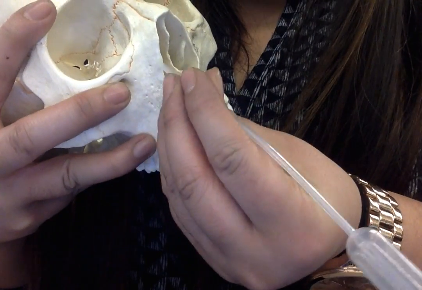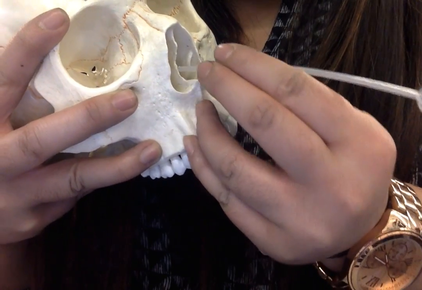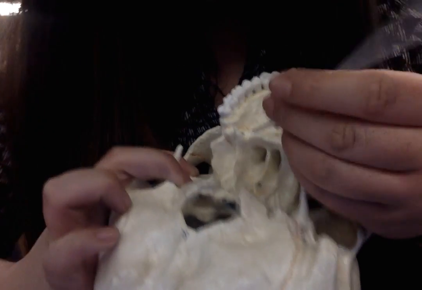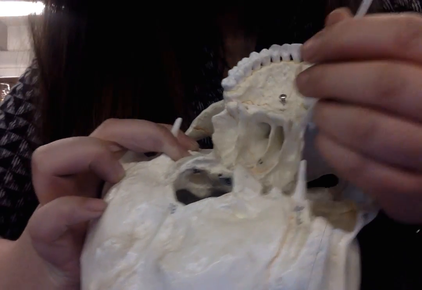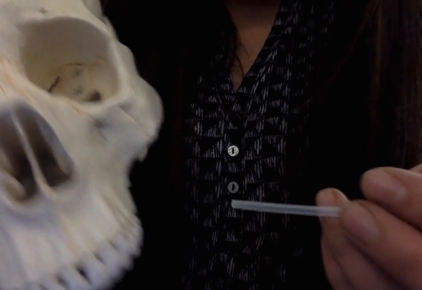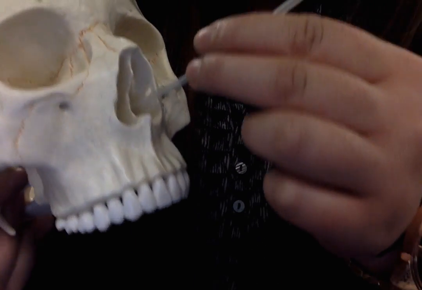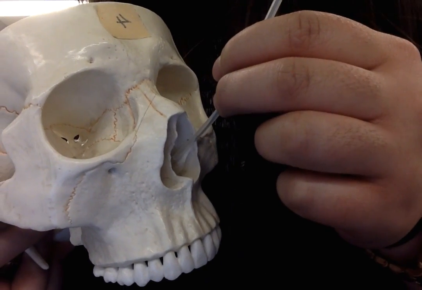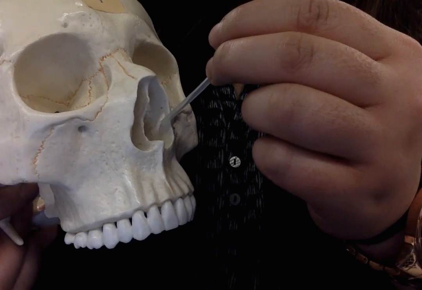Vomer bone. So it's from the middle, from your perpendicular plate all the way to the bottom. But also you can see the vomer bone right here. This is your vomer bone right there. And then lastly, the inferior nasal concha is right below the middle nasal concha. So this is your inferior right there. And that's your skull.